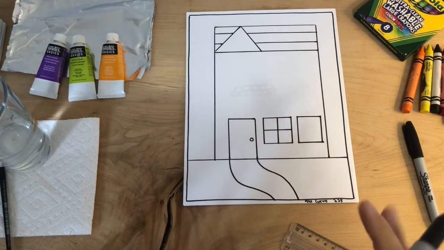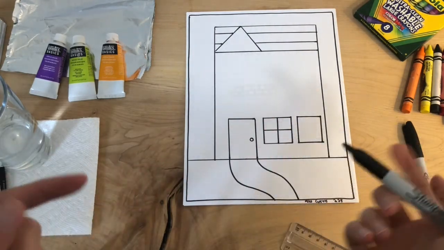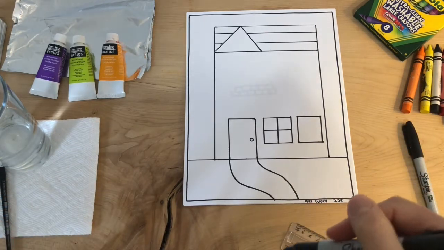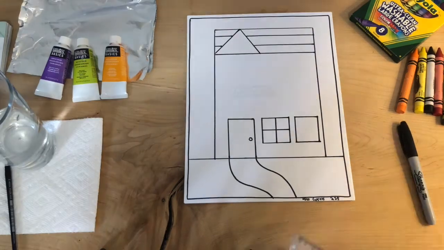All right, so like I said, I'm going to speed this up and I'm going to show you how this looks, and then I'm going to teach you how to add color. And today I am going to paint mine in, and you can do the same if you want.